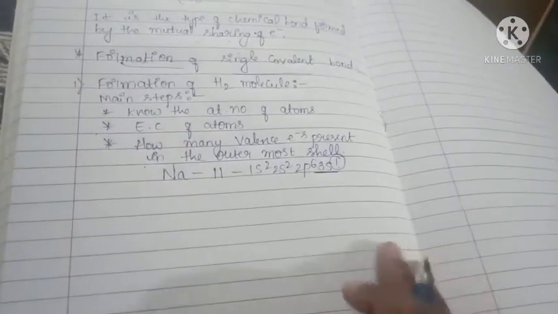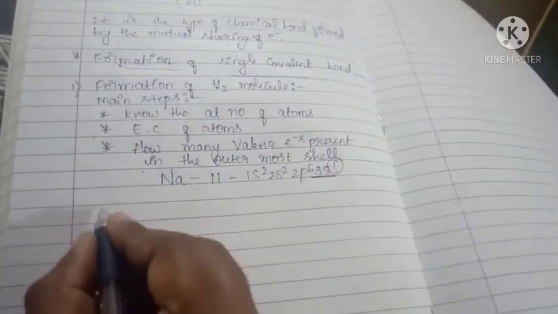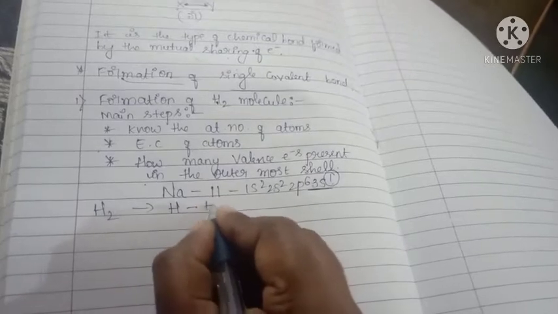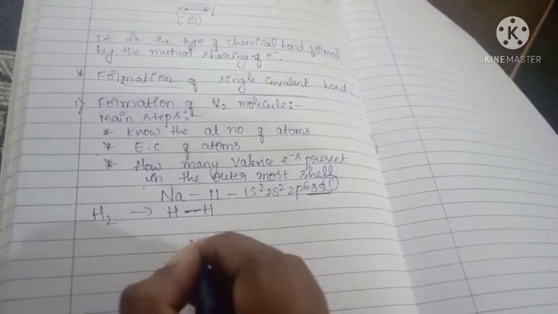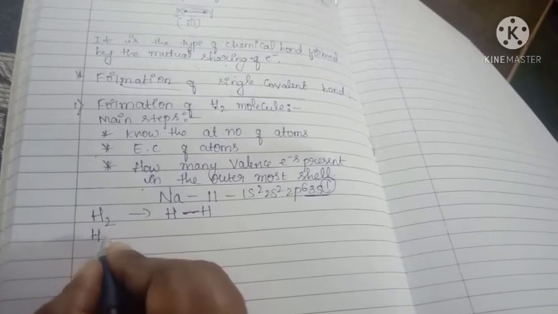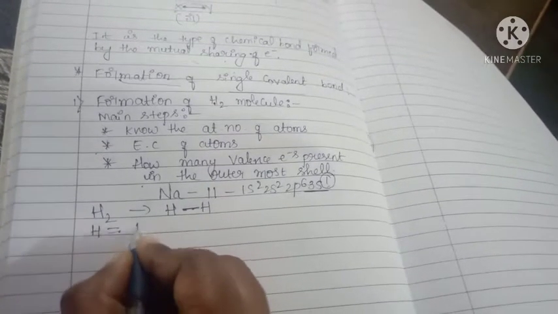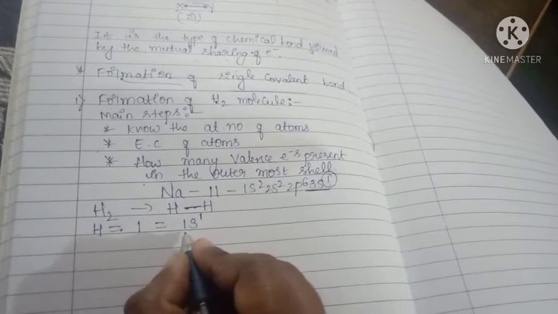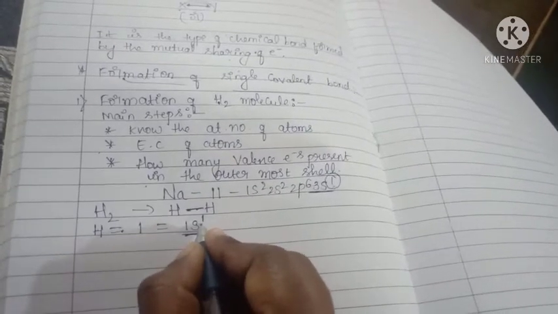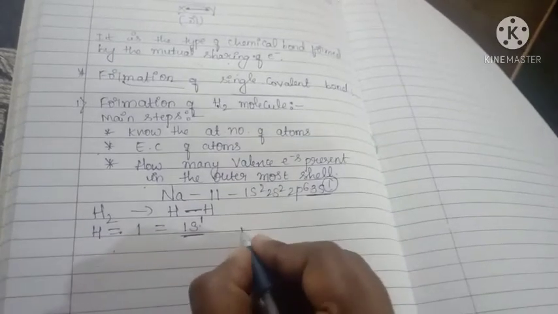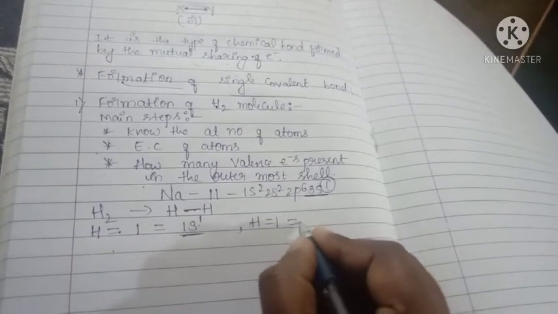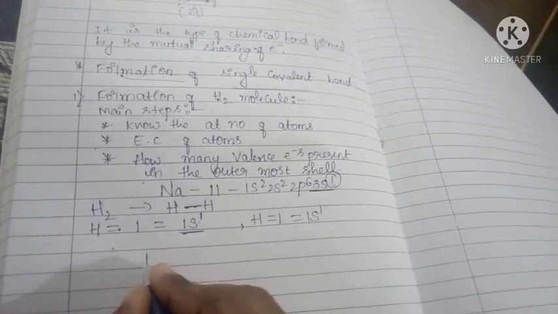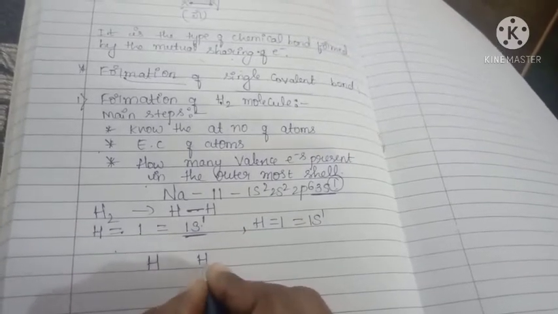Okay, in that they are giving the formation of the hydrogen molecule. We have to know about that hydrogen molecule. It means one hydrogen and another hydrogen should form by a single bond. You have to know the atomic number of hydrogen is 1, and the electronic configuration is 1s1. In the outermost shell there is one electron for one hydrogen atom, and the other hydrogen atom is also 1s1.